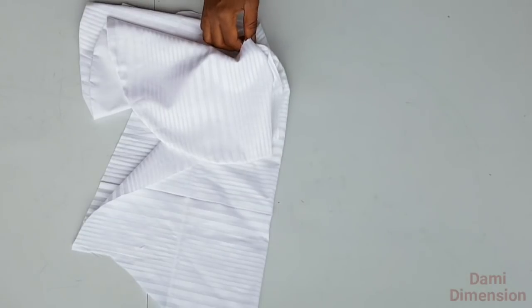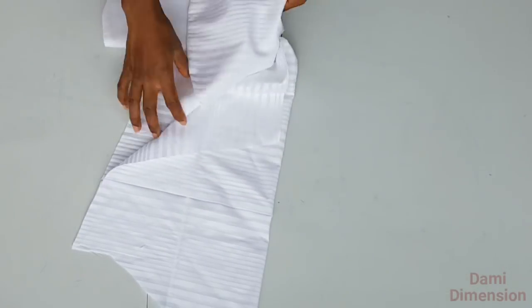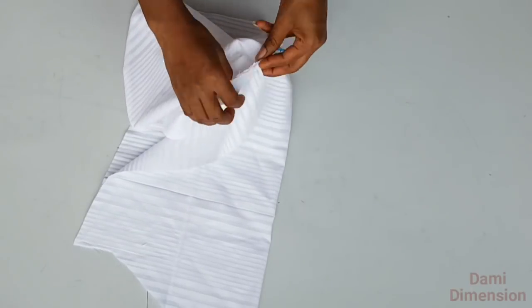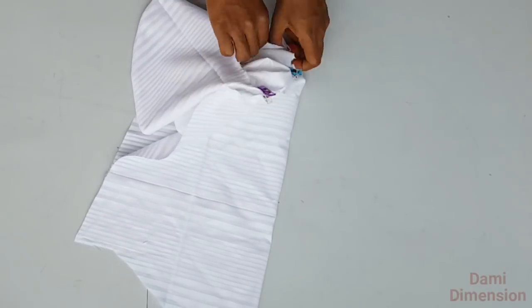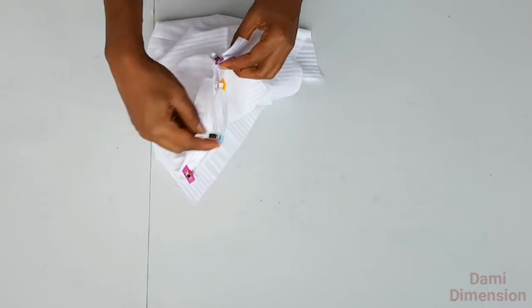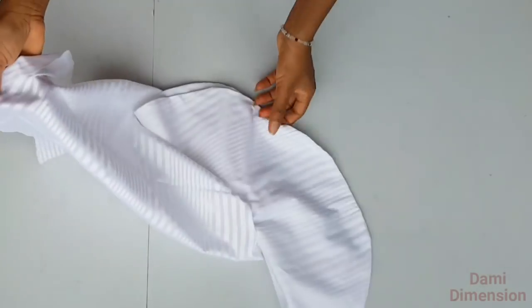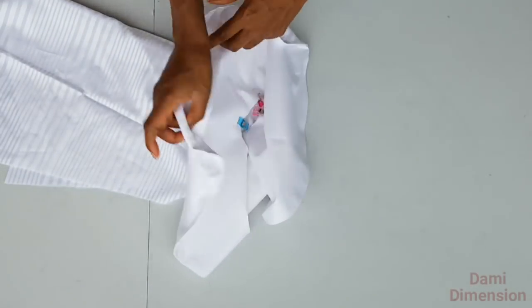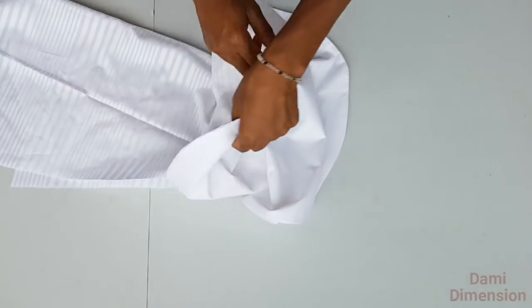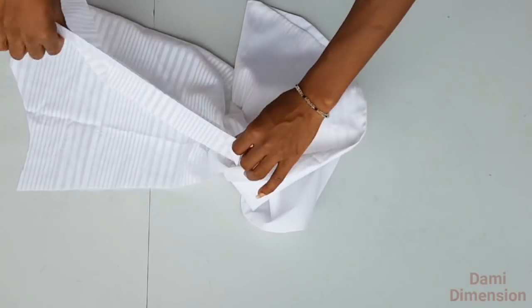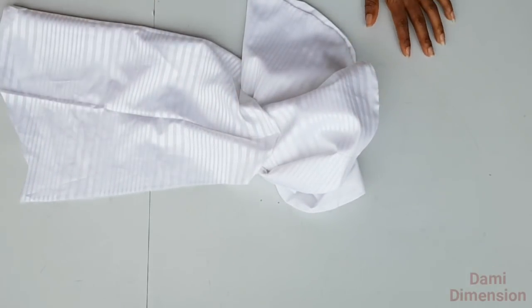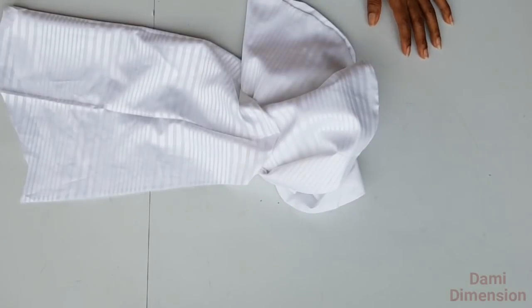Now I'm going to pin it round. So now I'm done pinning it round. Okay, and I'm going to go ahead and stitch it all the way round. And once I'm done stitching it round, I will turn it to the wrong side, and I'm going to stitch my seam allowance before I attach it to my bodice.